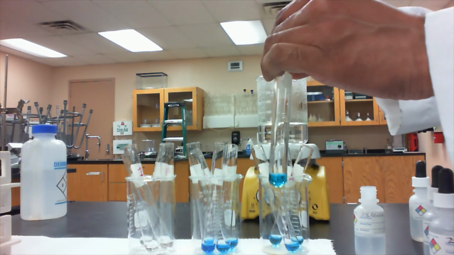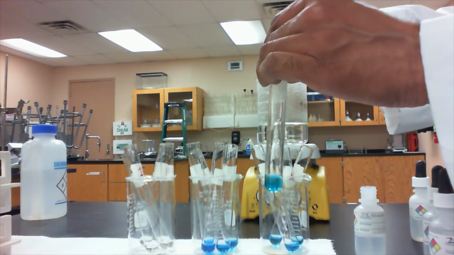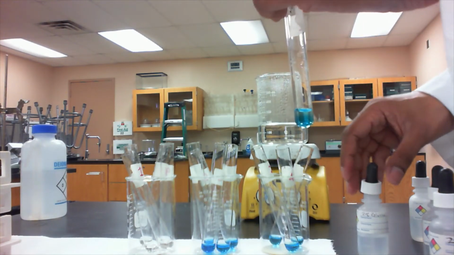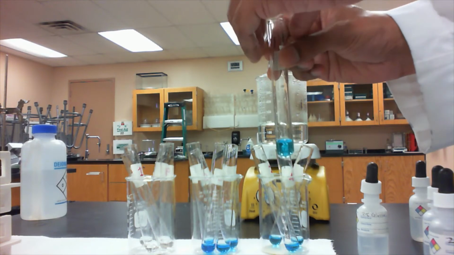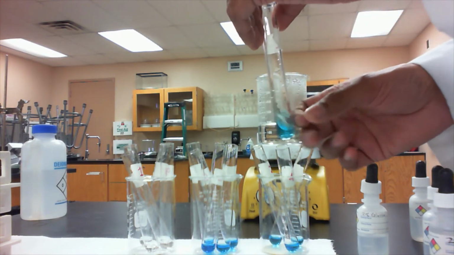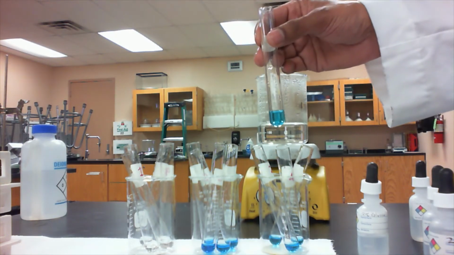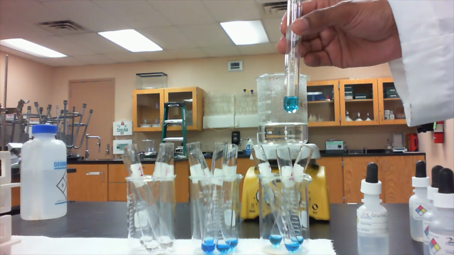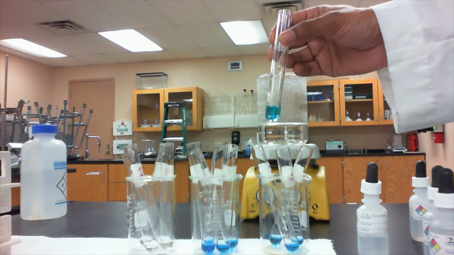So 1, 2, 3, 4, 5, 6, 7, 8, 9, 10. And when you add 2 things together in a test tube or in any container, it's a good idea to swirl as you mix it, or you can flick it at the base of the test tube to make sure that everything is mixed uniformly. So I'm going to repeat that process according to the instructions, and I'm going to add the corresponding sugar solution to the proper reagent.